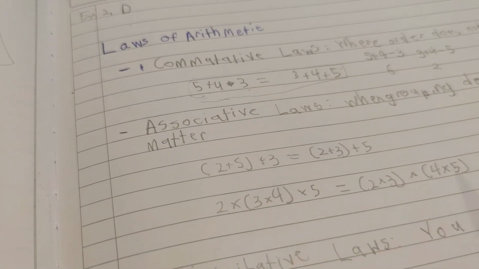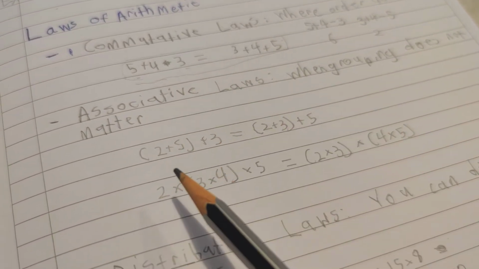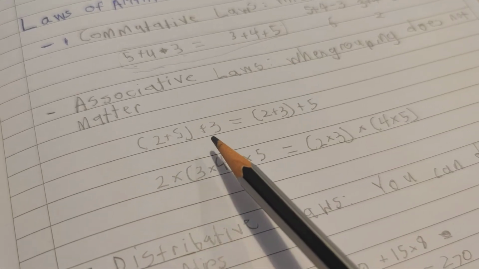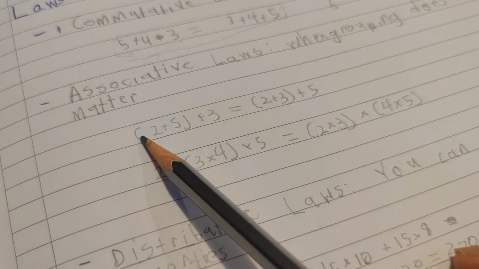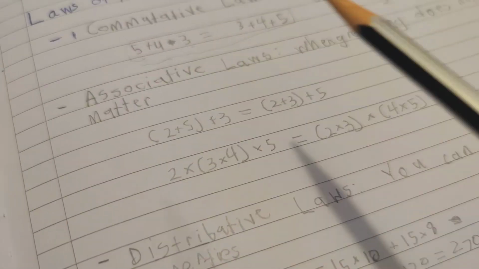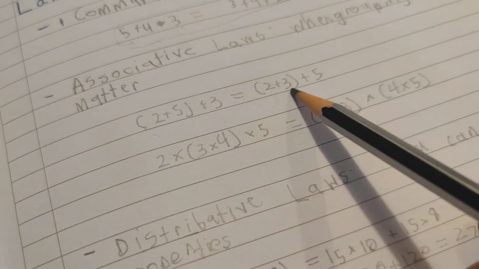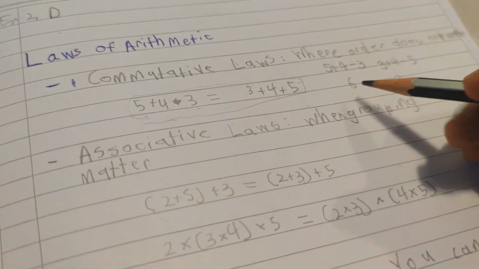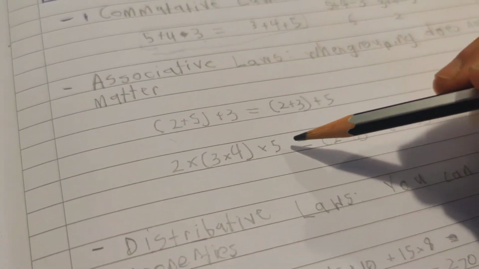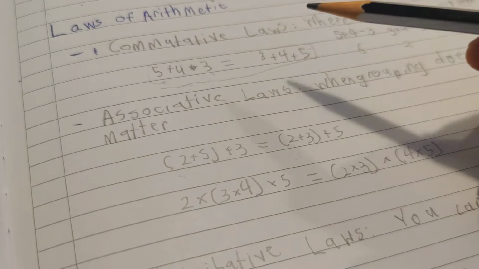Associative laws, you have to associate them, where grouping does not matter. 2 plus 5 plus 3 is equal to 2 plus 3 plus 5. Again, grouping is basically using parentheses to indicate what you do first. But it does not really matter when it comes to addition. Subtraction, as I previously demonstrated, would matter, but when it's either addition or multiplication only, the same operation taking place, it does not matter.